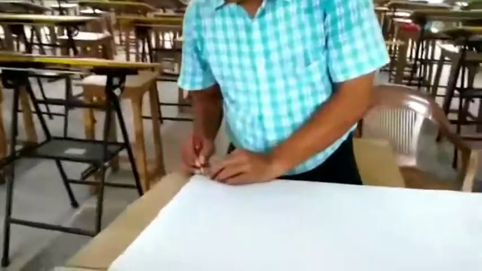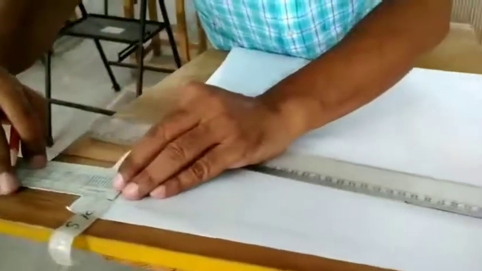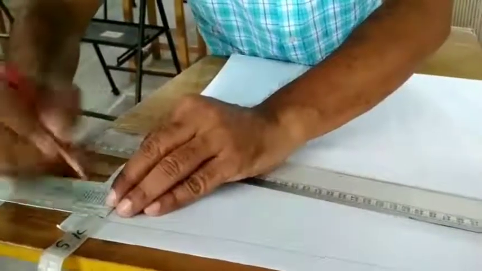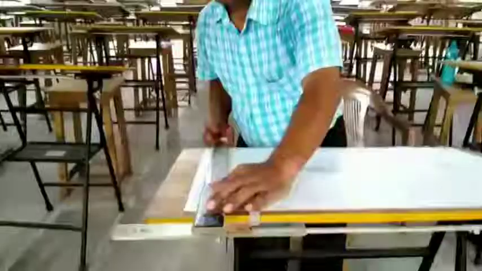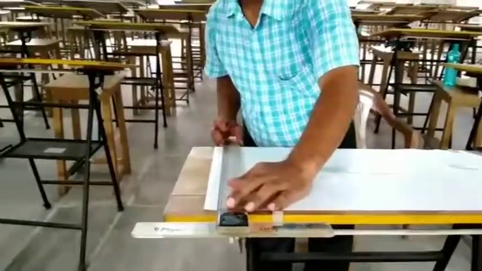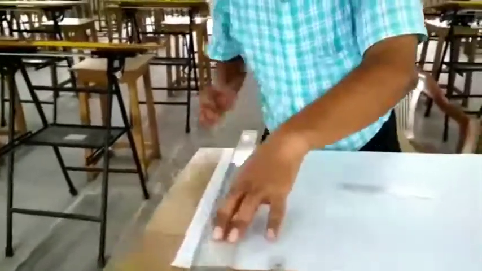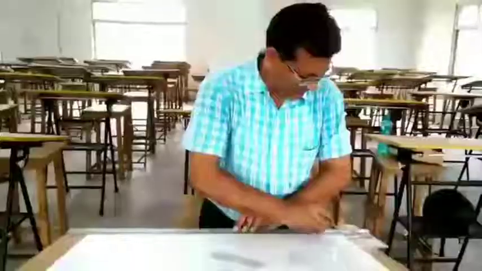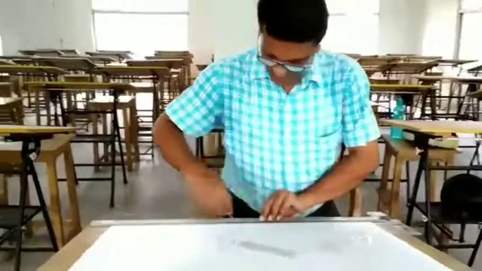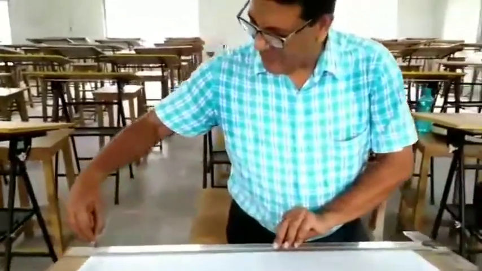Now similarly, you have to draw the margin taking 2 cm from the edge of the drawing sheet, to draw the margin on all 4 sides of the drawing sheet. So you can see similarly Sir is drawing the margin on the right hand side of the drawing sheet. Similarly, you can see the lower portion margin is being drawn.